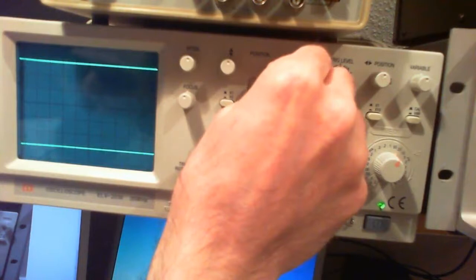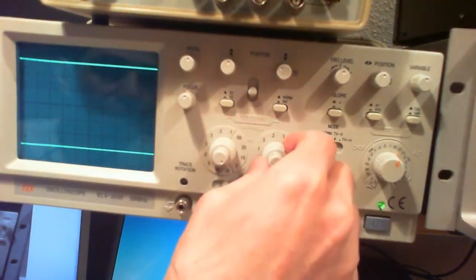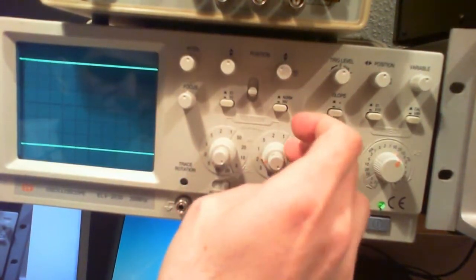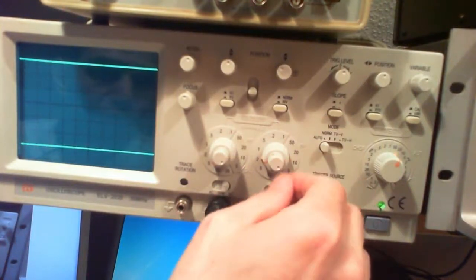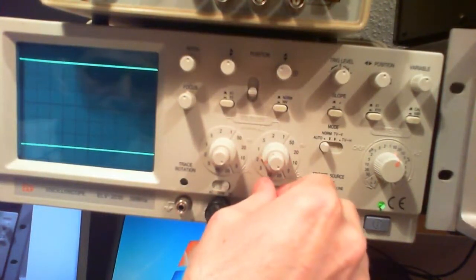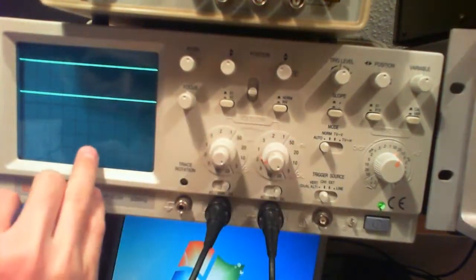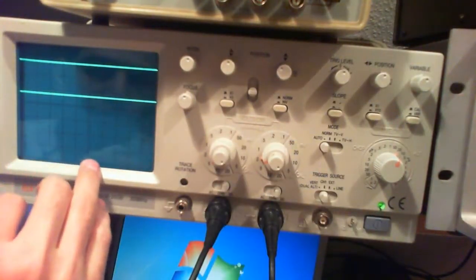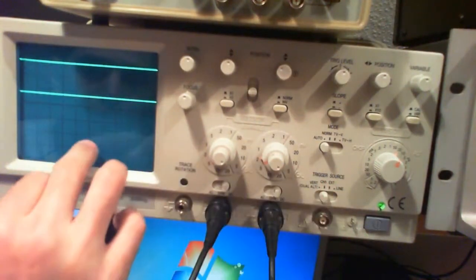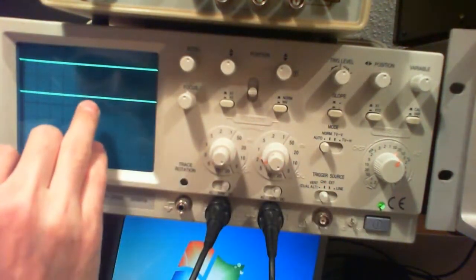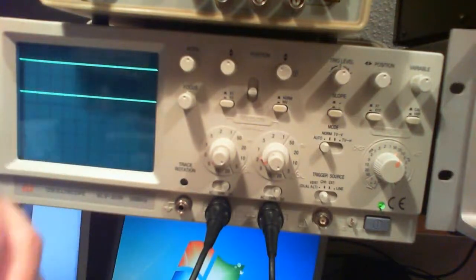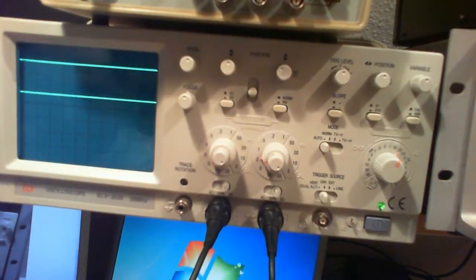If I bring it down on this line, it's now set to 2 volts per division. If I go to AC, I see nothing. In DC, I see about 3.8 vertical units.